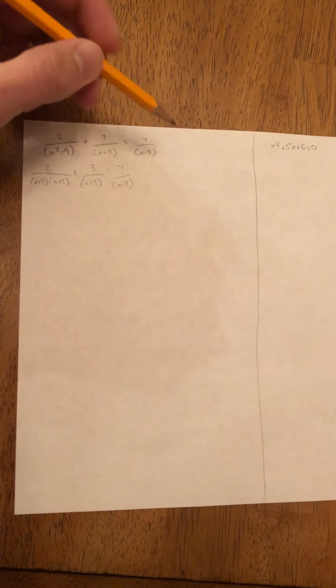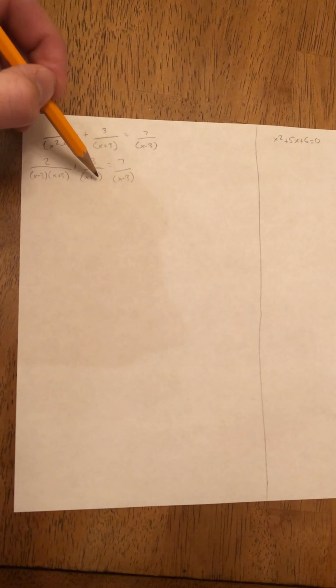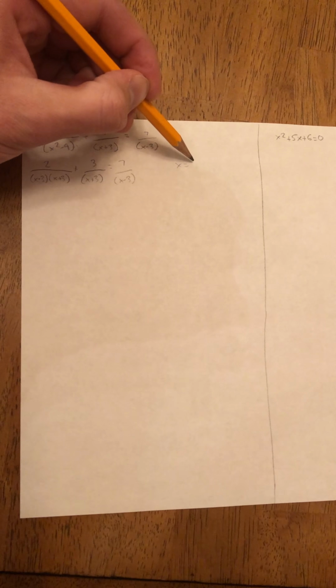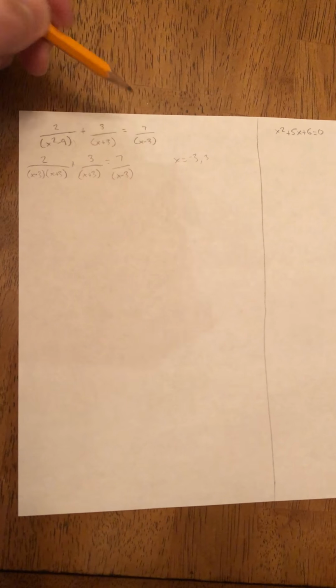And just a note I forgot to say, we need to make sure that the bottom is not equal to 0. So x cannot equal negative 3 or 3.